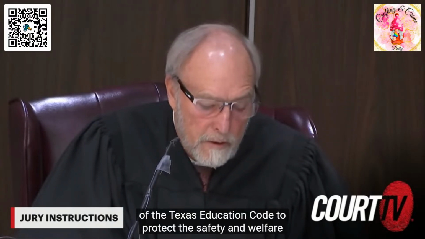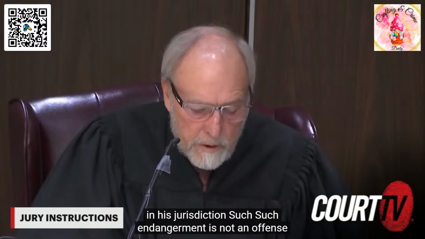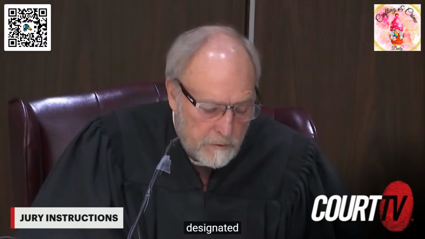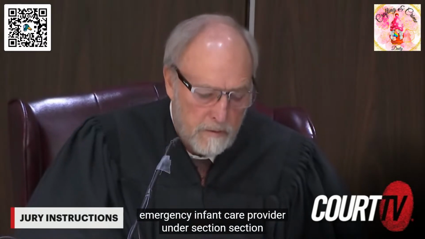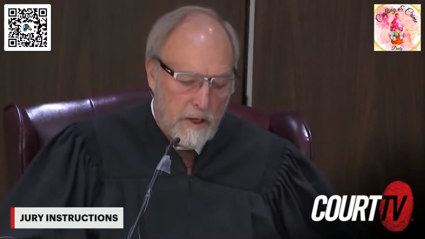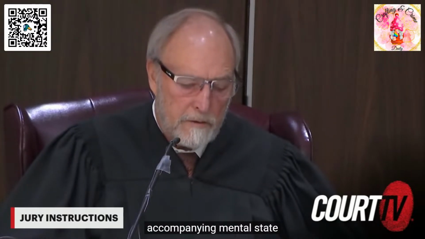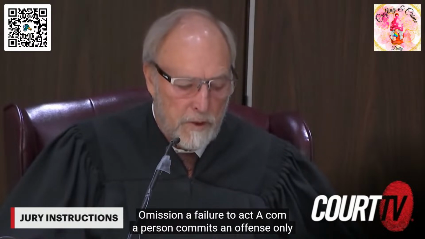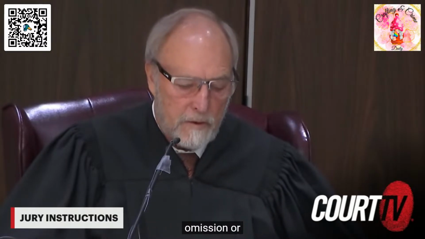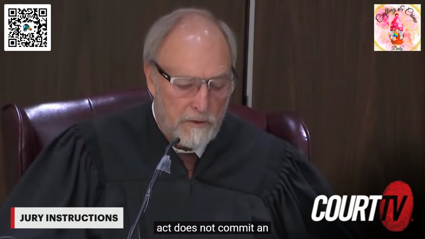Such endangerment is not an offense if the defendant voluntarily delivered the child to a designated emergency infant care provider under Section 262.302 of the Texas Family Code. Definitions: conduct, an act or omission and its accompanying mental state. Omission, a failure to act. A person commits an offense only if he voluntarily engages in conduct, including an act, an omission, or possession. A person who omits to perform an act does not commit an offense under the law, unless a law provides that the omission is an offense or otherwise provides that he has a duty to perform the act.